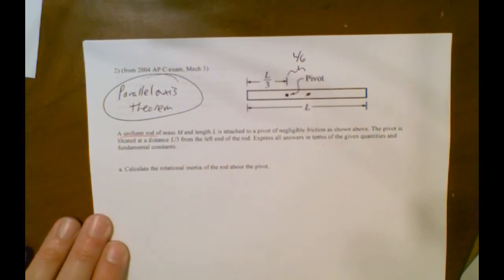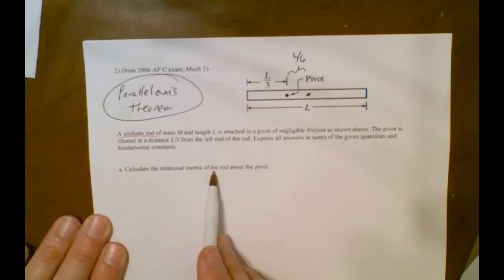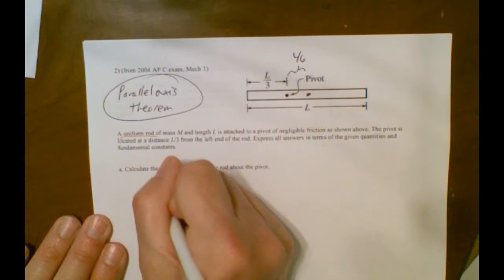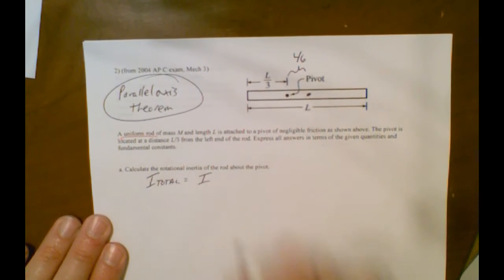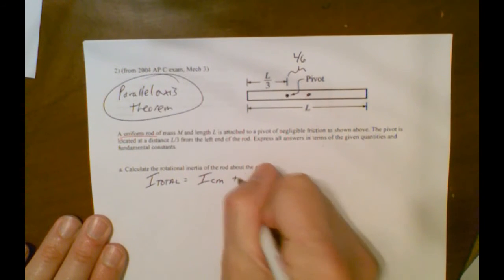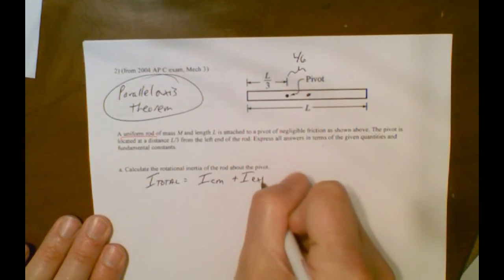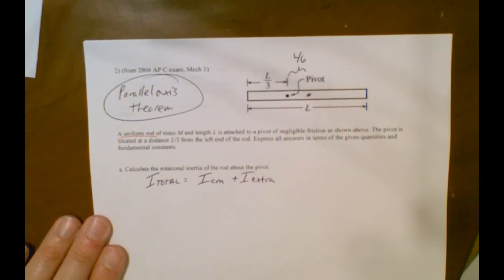So in general, if I want to find the moment of inertia, I total equals the moment of inertia about the center of mass, which I'm going to call I cm, and then I'm going to add what I call extra, which is due to the parallel axis theorem.